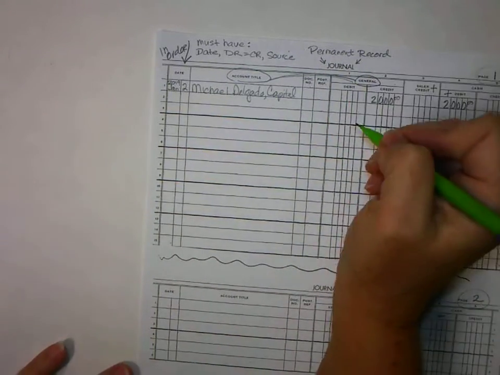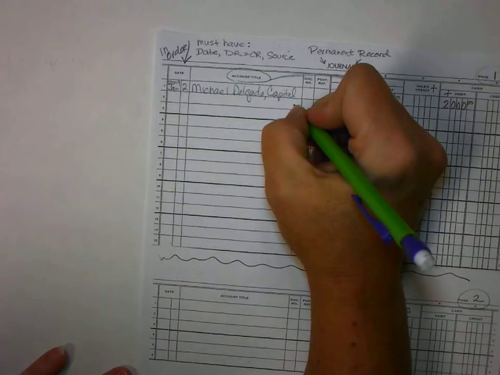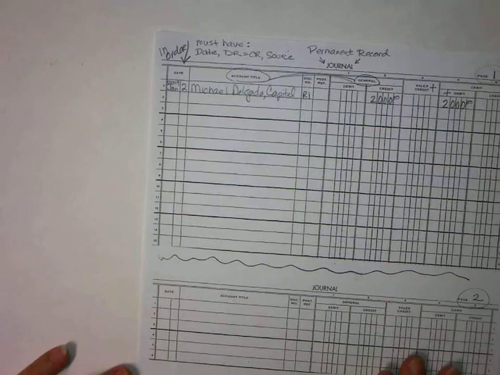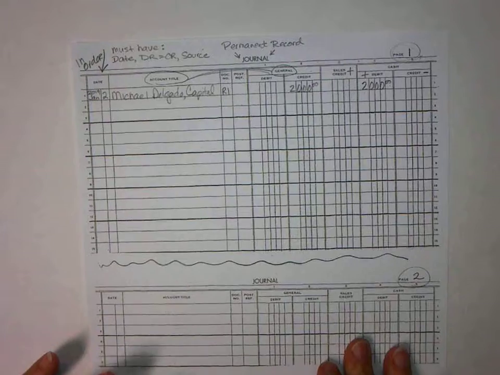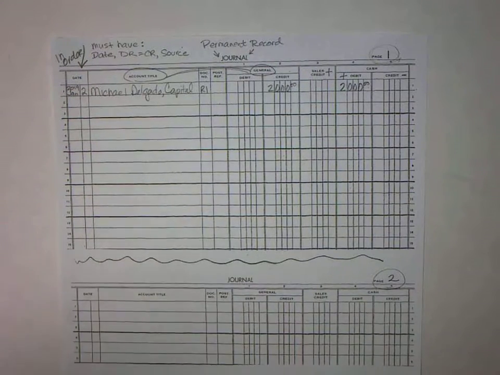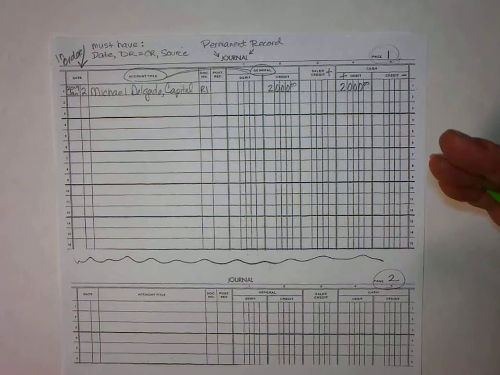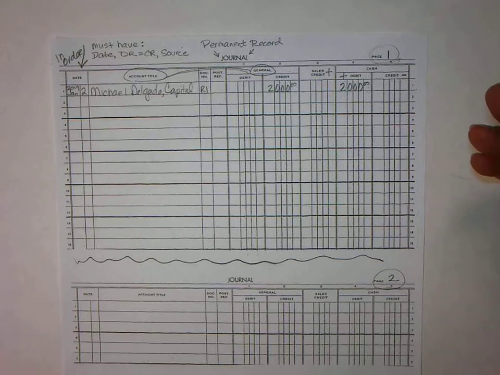So now we've got all the pieces. We've got the date, the debit, the credit. Oh no, we don't have the source document. Check receipt number 1, R1, right there. Okay, so that's how the transactions actually go into an accounting document. Any questions on that? Okay, so now we're just going to go through different kinds of transactions.